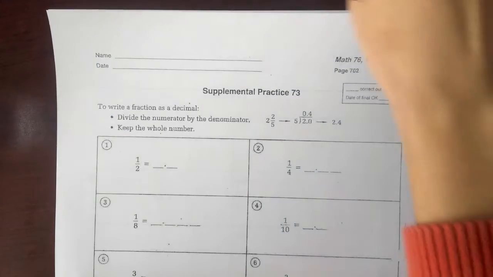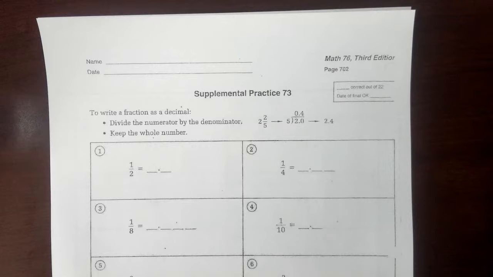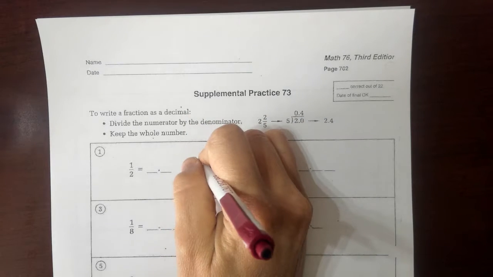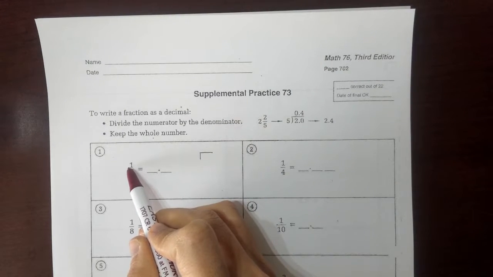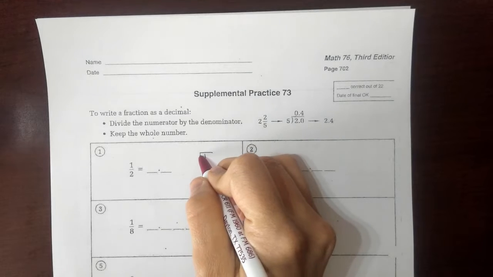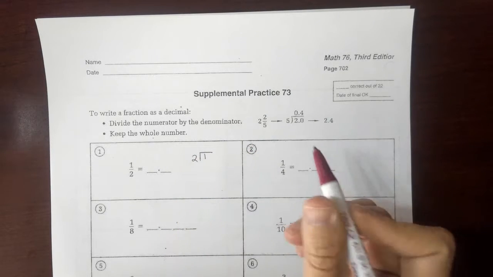We're going to go to the next page. So now we've got practice 73. It says divide the numerator by the denominator and keep the whole number. Okay, so we are going to actually divide this. So we're going to have to do some of our work here. So remember, our numerator, or our top number, goes on the inside, and the bottom number goes on the outside.